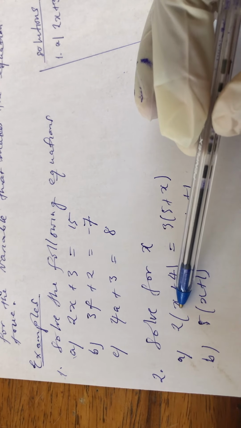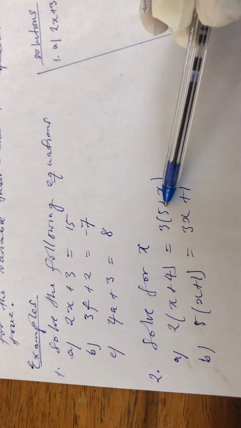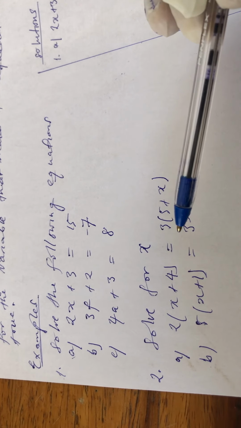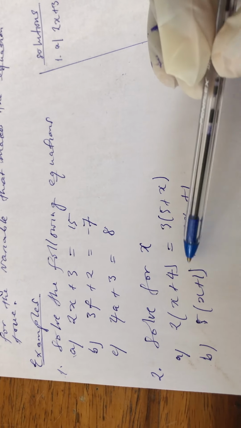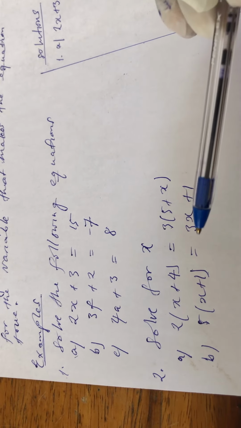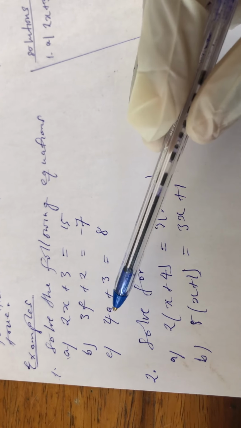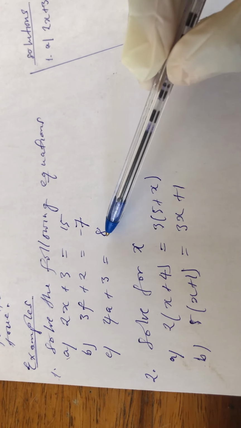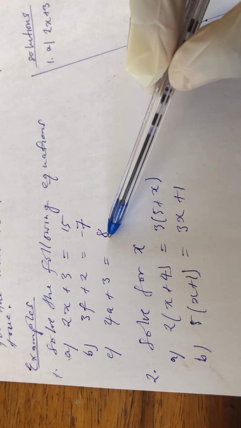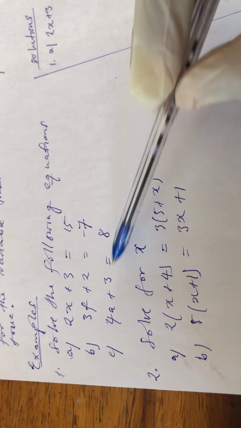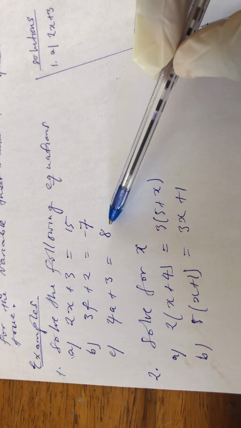So this expression is equal to that expression. That's what it's saying. Okay, here this expression is equal to that expression. Here that expression is equal to that number, right? So we have the left-hand side, the right-hand side.